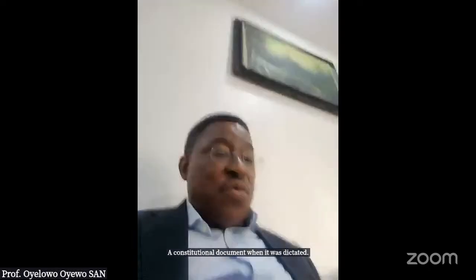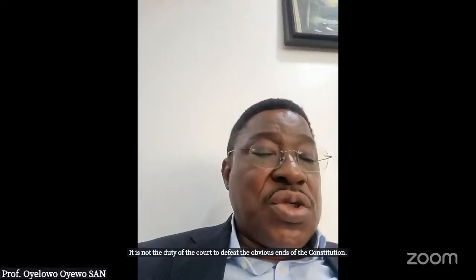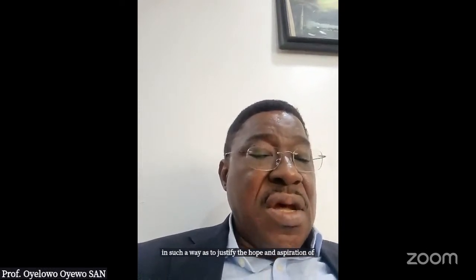A purposive approach was also used in Attorney General of Ondo State against Attorney General of the Federation. A constitutional document, when it was stated, must not only be given liberal and broad interpretation, it must also be construed without the usual technical inhibition of ordinary statutes. It is not the duty of the court to defeat the obvious ends of the Constitution. The court must construe the provisions of the Constitution in such a way as to justify the hope and aspiration of those who have made strenuous efforts to provide the Constitution for the purpose of good governance and welfare of the persons in the country.